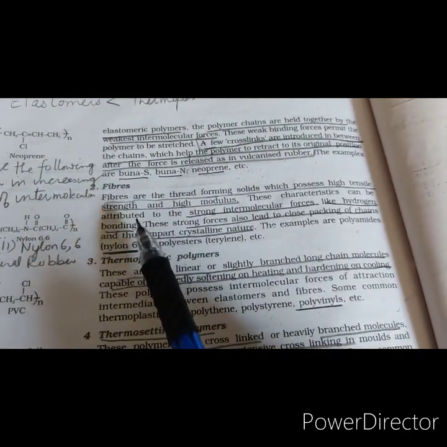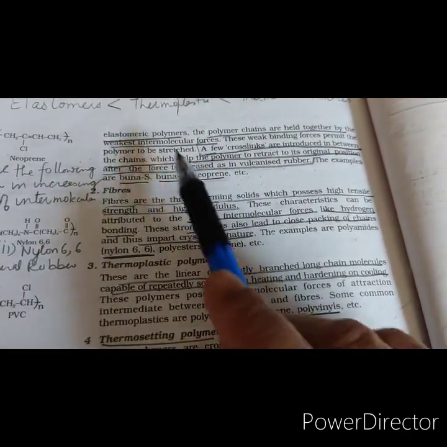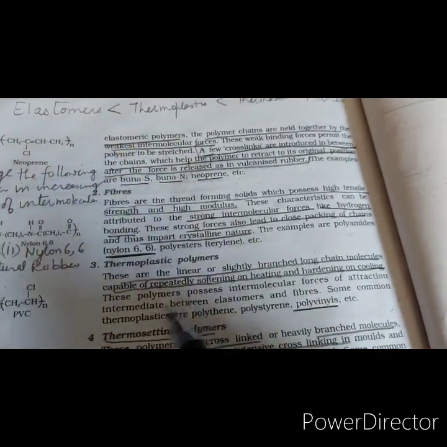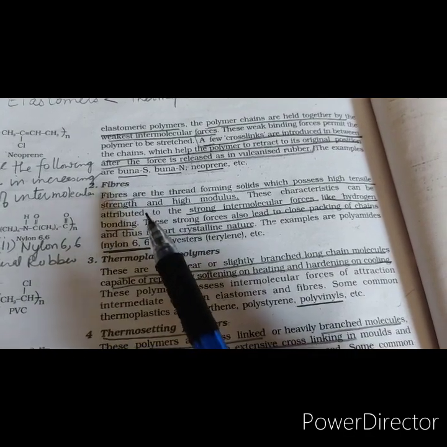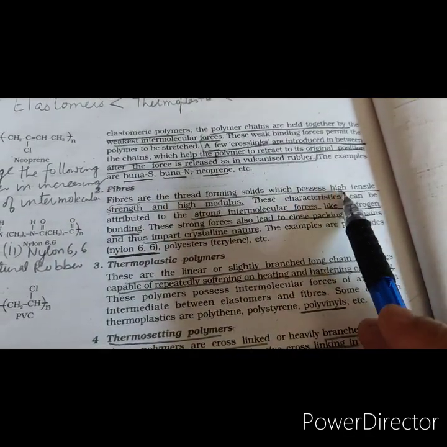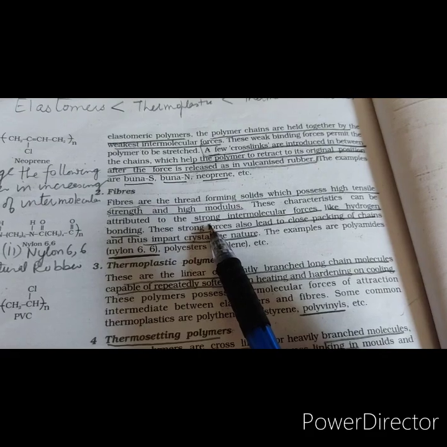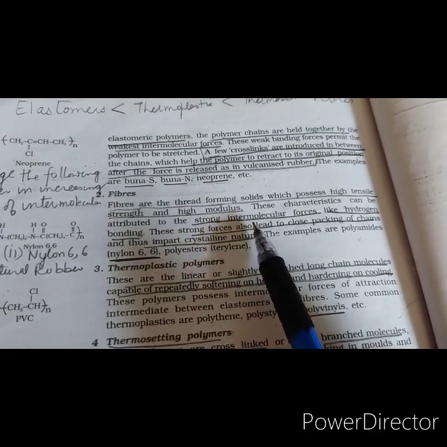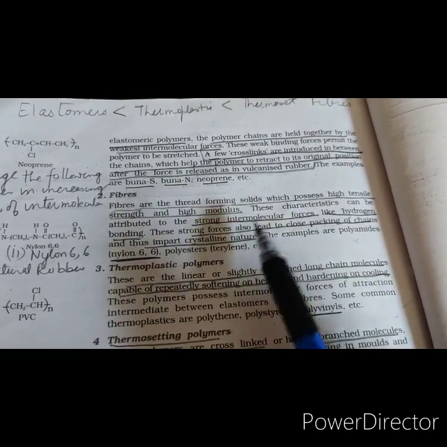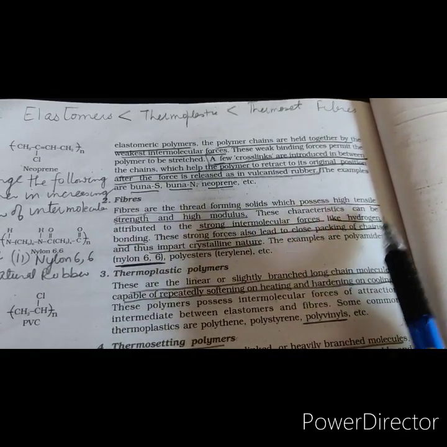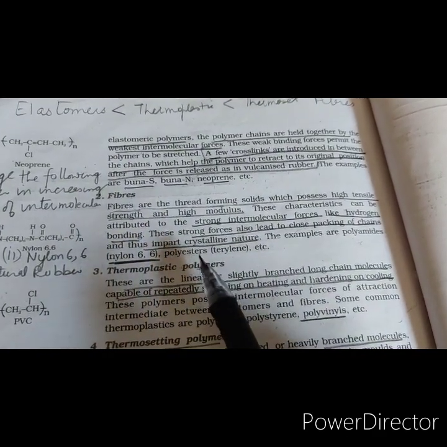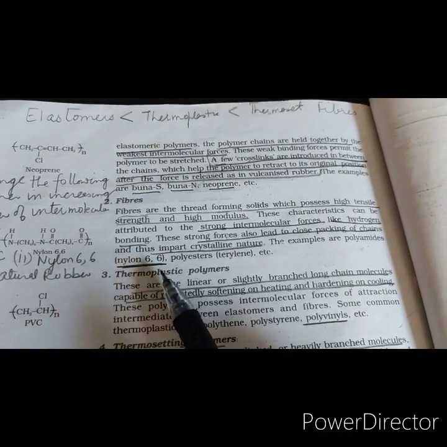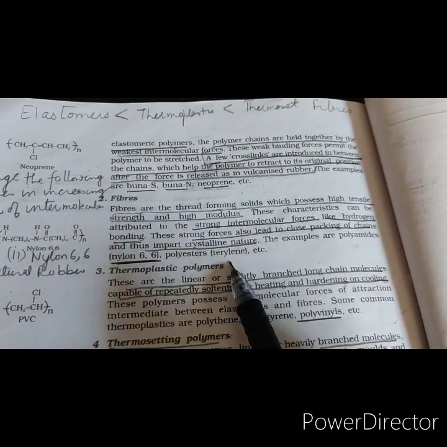Then we come to the fibers. What you need to learn about elastomers is that they have the weakest intermolecular forces. Fibers have high tensile strength and high modulus. The second thing you need to know is that they have strong intermolecular forces, such as hydrogen bonding. Important examples are polyamides, which are nylon 6,6, or polyesters, terylene.